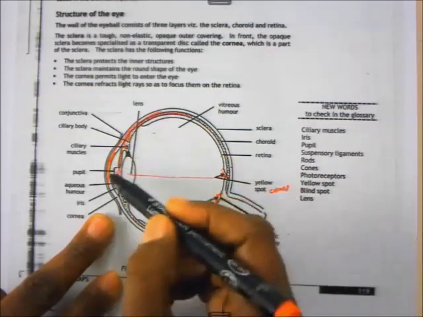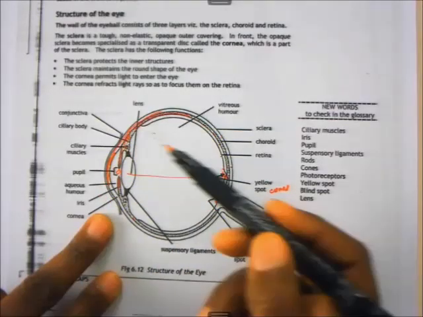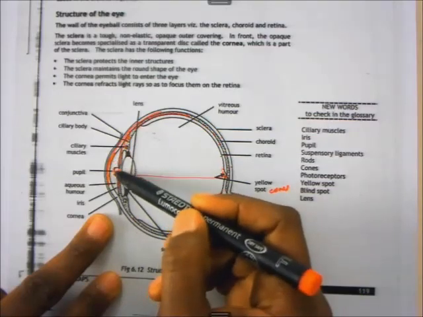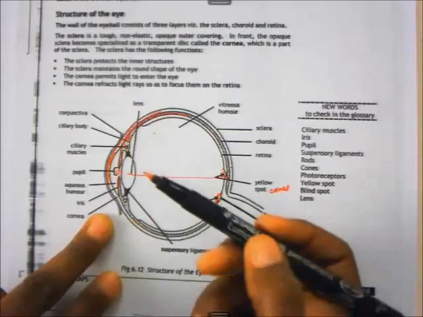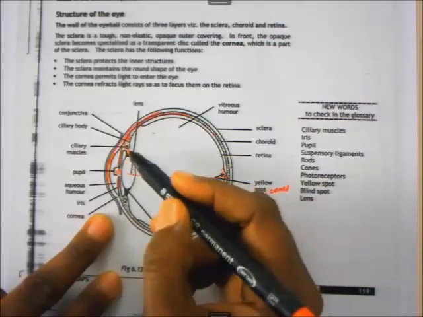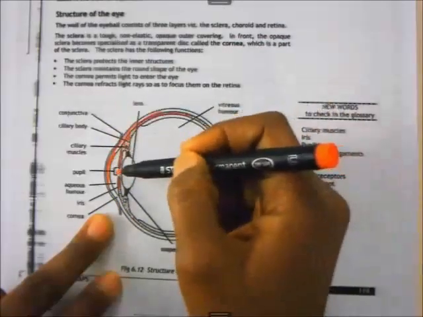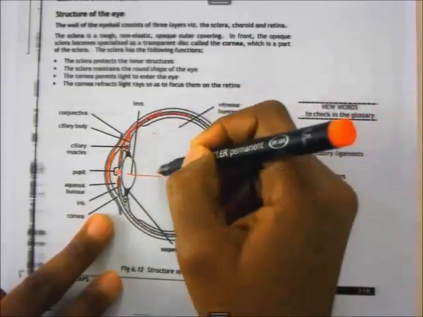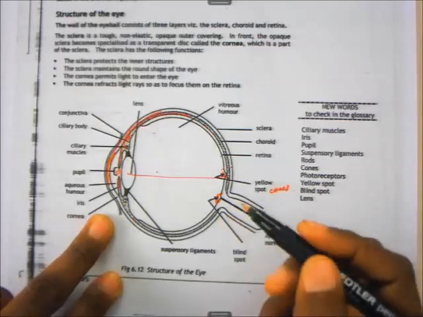Another function of the aqueous humor is that it plays a role in maintaining the curved structure of the cornea, or we can basically say that it plays a role in maintaining the shape of the eye. And then the pupil will allow the light rays to pass through.